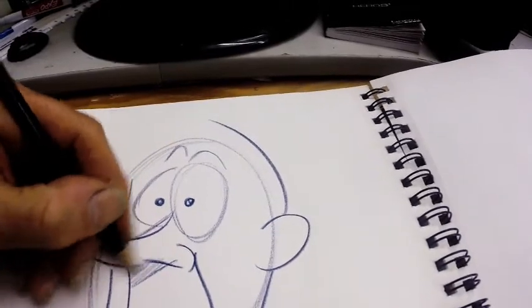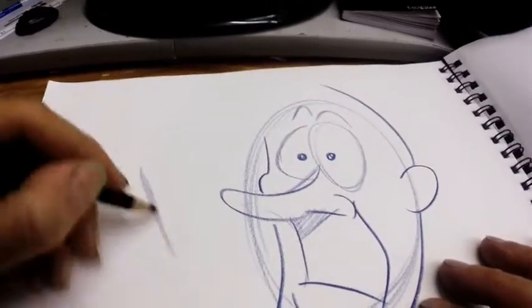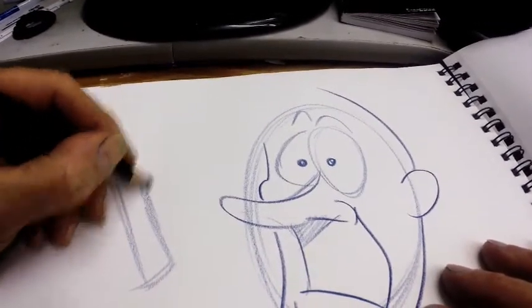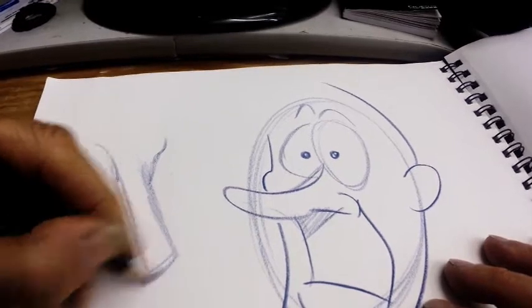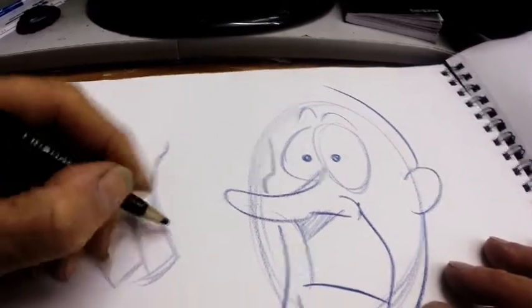But still, it's good to know the structure of the nose. It's got different shapes to it. Geometrical shapes.